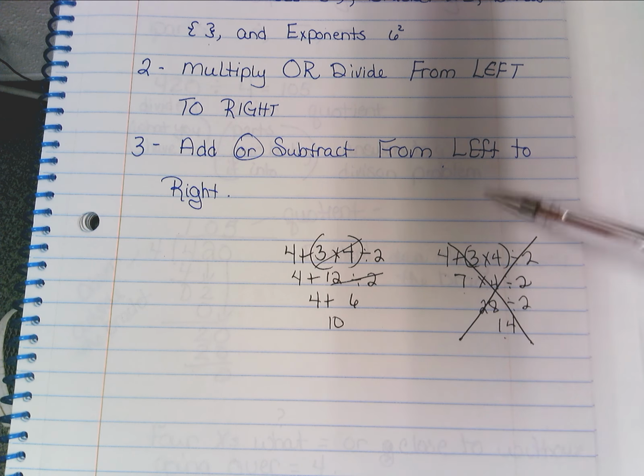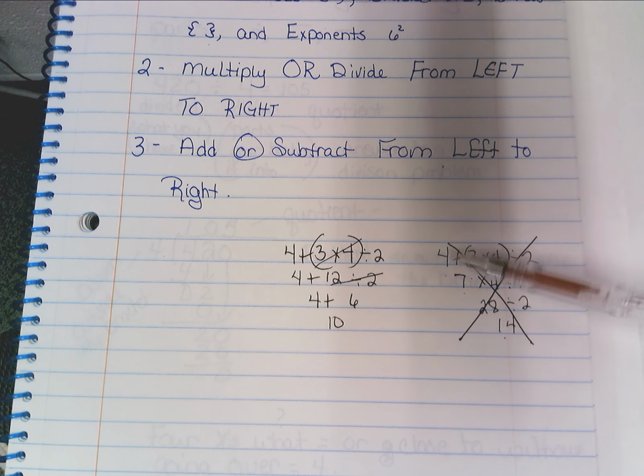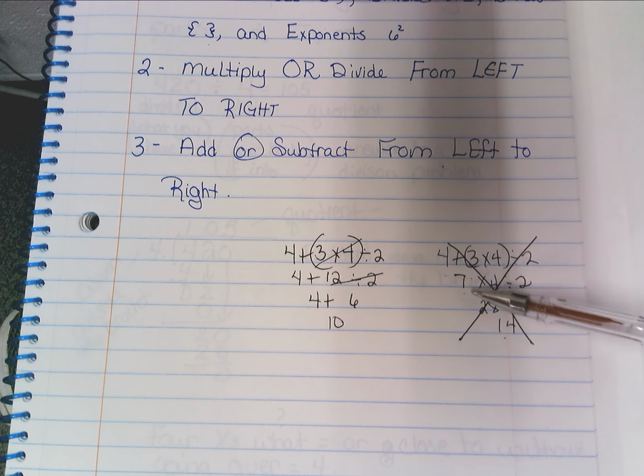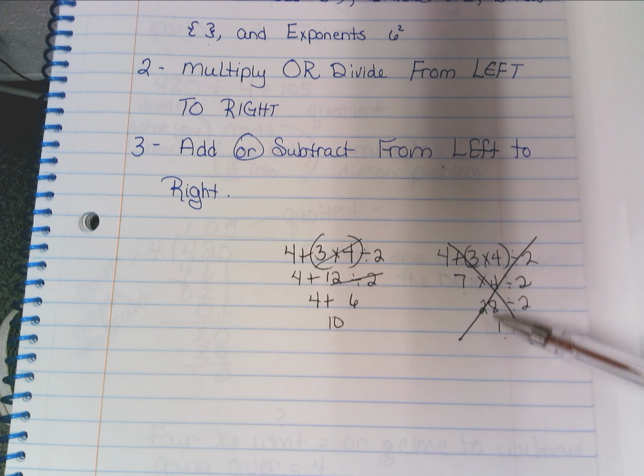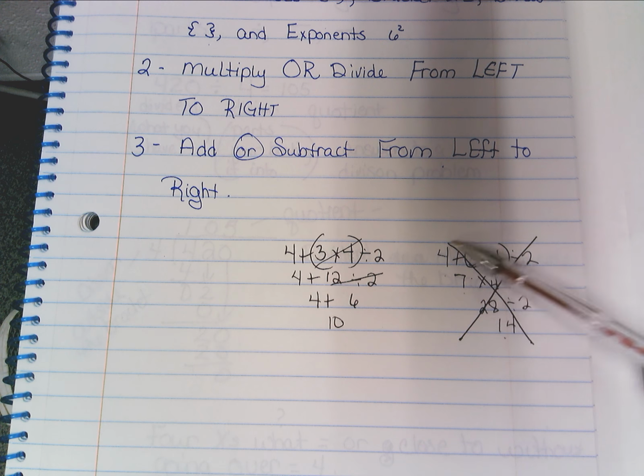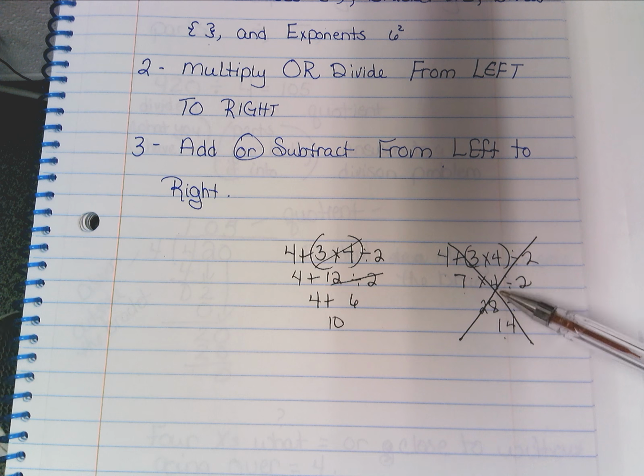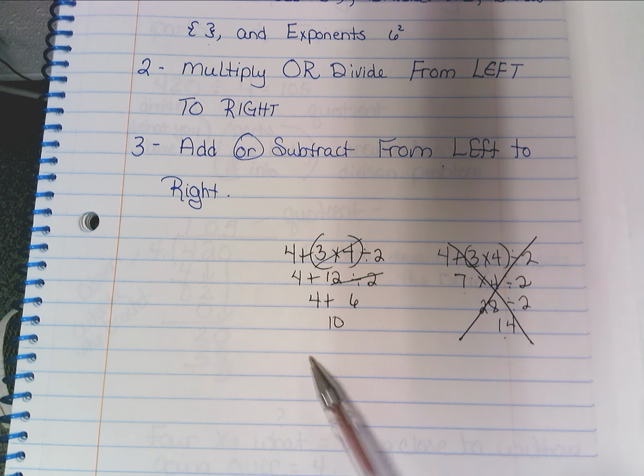Okay, look here, and here I decided I like to add first, so I did the 7, I crossed that out. Now I got to still do 7 times 4, because I like to multiply. I did 28, and then I had to divide last. 28 by 2 is 14. Notice how they're the same digits, but I didn't do them in the order of operations. You have to do them in the order of operations.